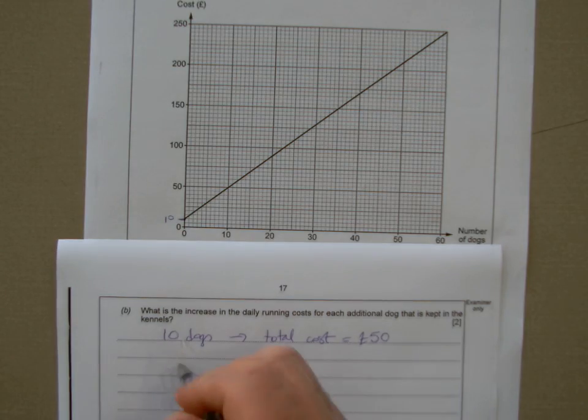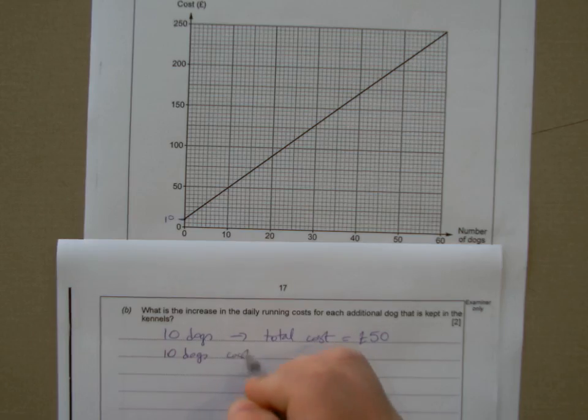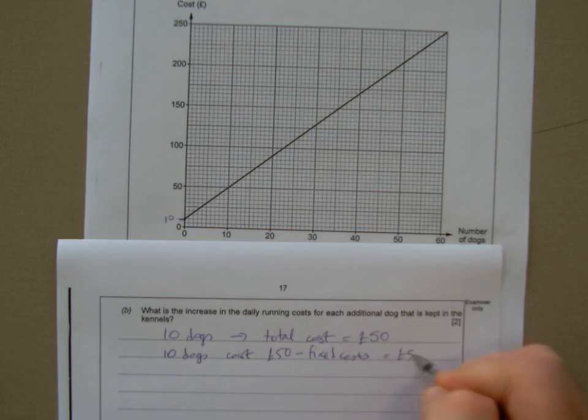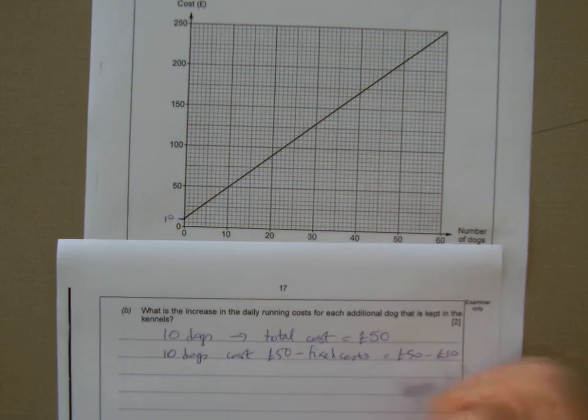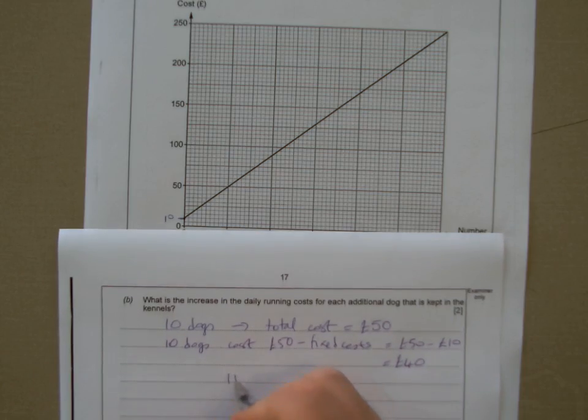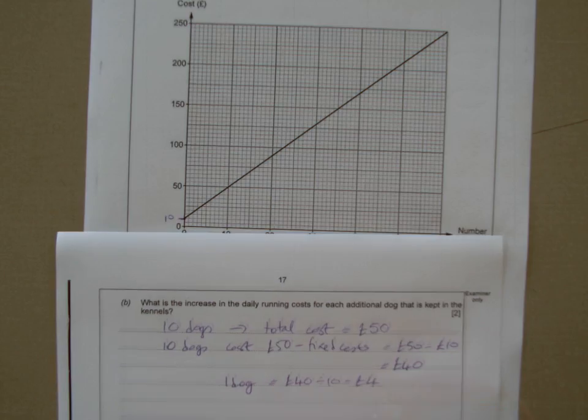Okay, so the 10 dogs would actually cost the £50, take away the fixed cost, which is equal to £50, take away the £10, which is equal to £40. Make sense? So if 10 dogs cost £40, then we can work out what one dog will cost, and that would be £40 divided by 10, and that comes out to be £4.